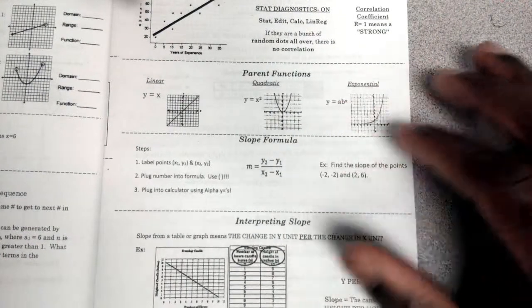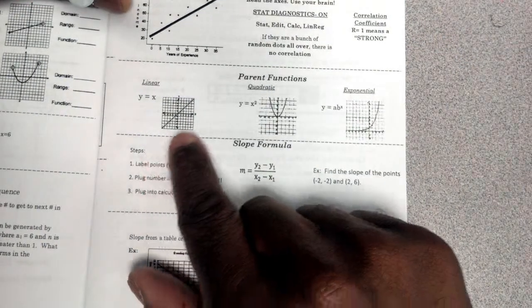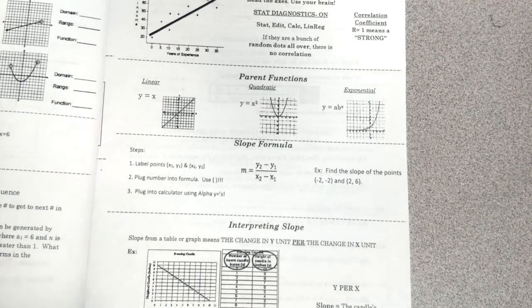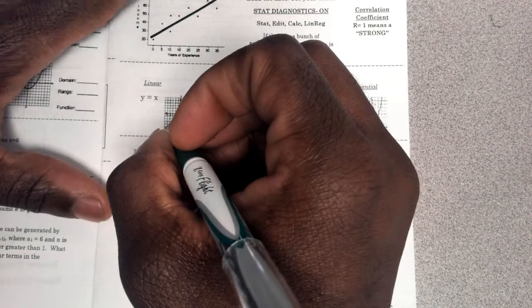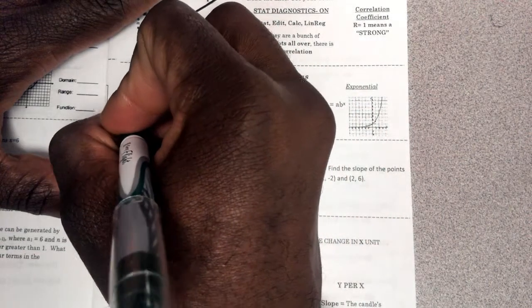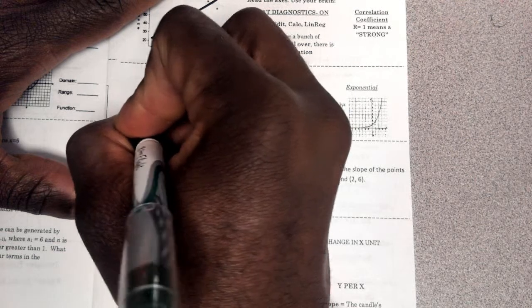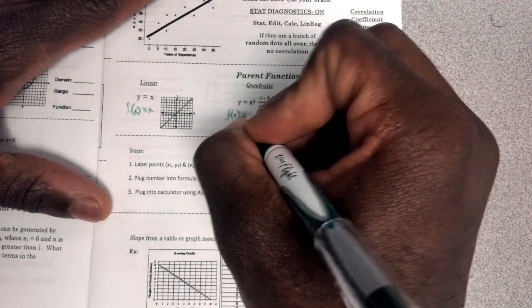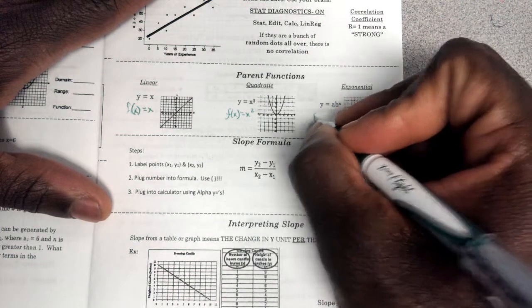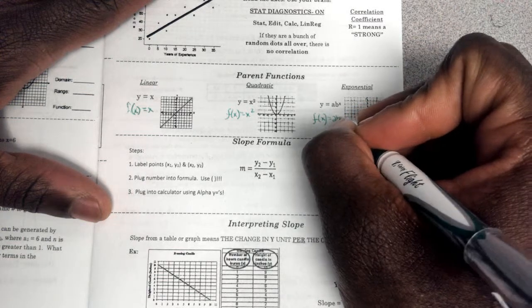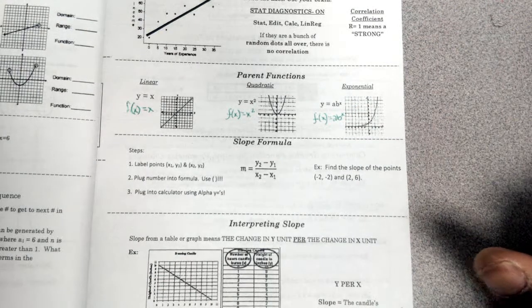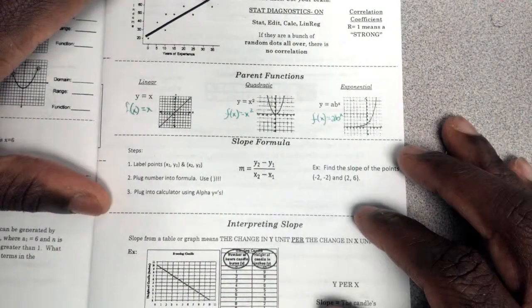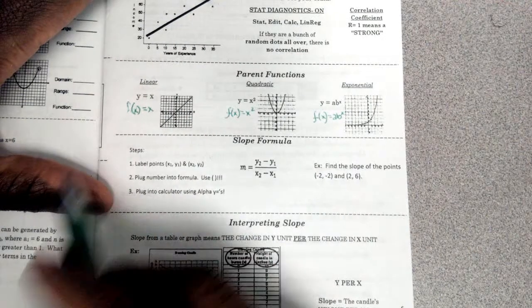Parent functions are the graphs without any transformation. So this is linear, y equals x, and it goes through the origin, so it doesn't shift up or down. It has a 1-to-1 slope. You may also see it as f of x equals x. Same thing with quadratic, f of x equals x squared, and f of x equals ab to the x. So the parent functions, again, are just the graph with no transformations. It's just y equals 1x, slope is 1, y-intercept is 0.